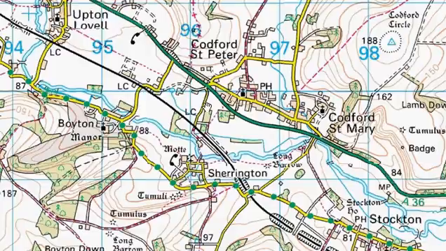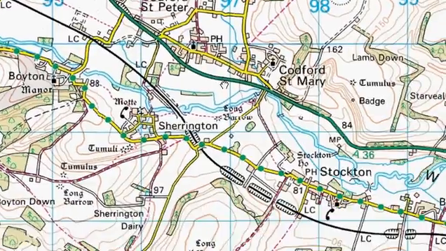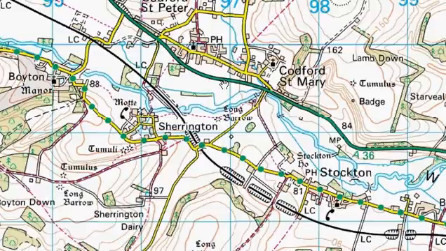So, here is the river running down its valley. The first thing I'm going to do is find the sides of the valley. Well, if this is the river, then as I move away from the river, I will find the valley sides. These contours show me the sides of the valley, and it's quite clear that the north side of the river valley here is steeper than the south side. I would grid reference those locations and compare the two.